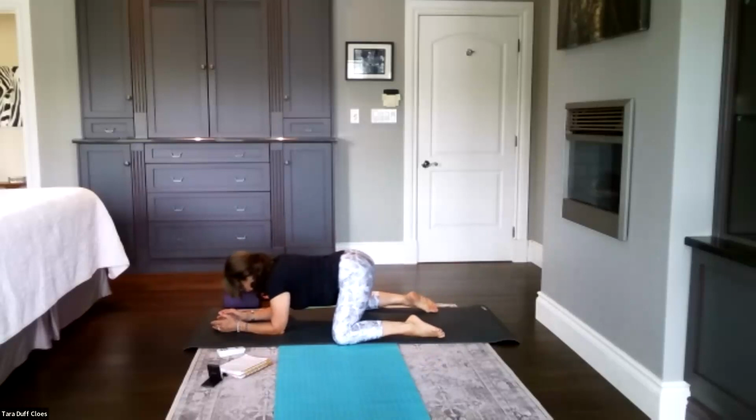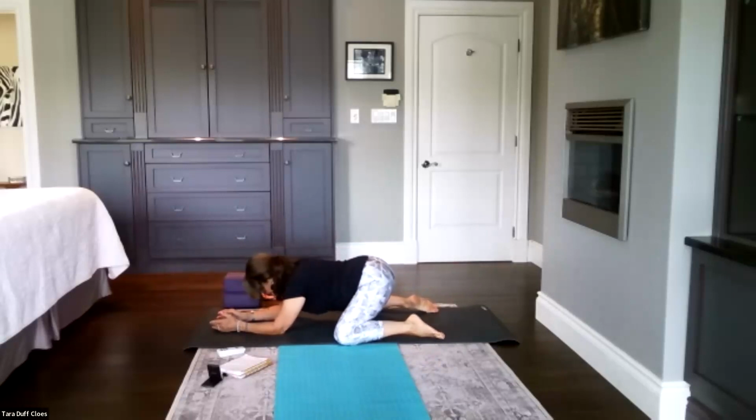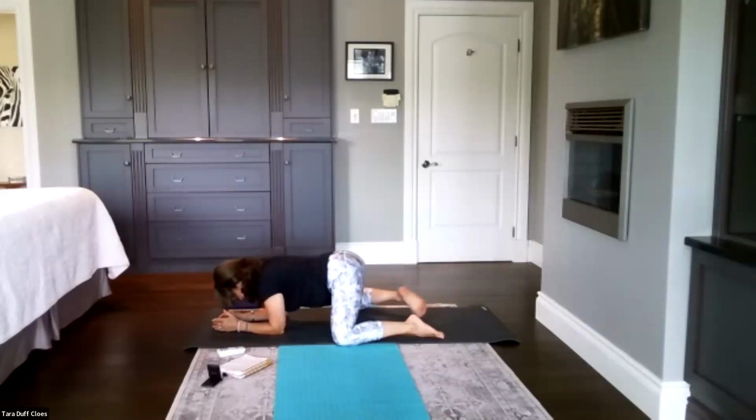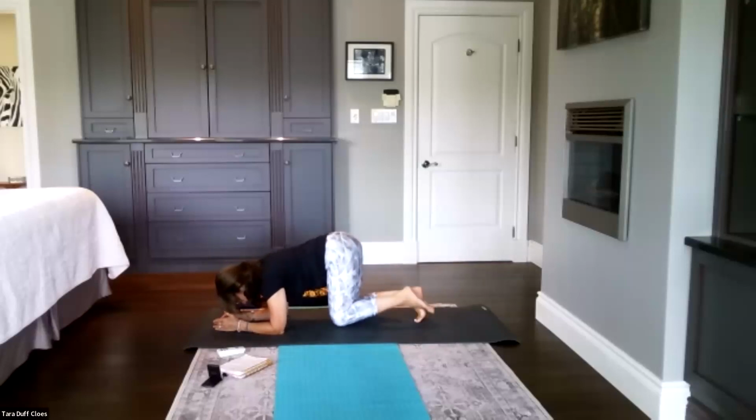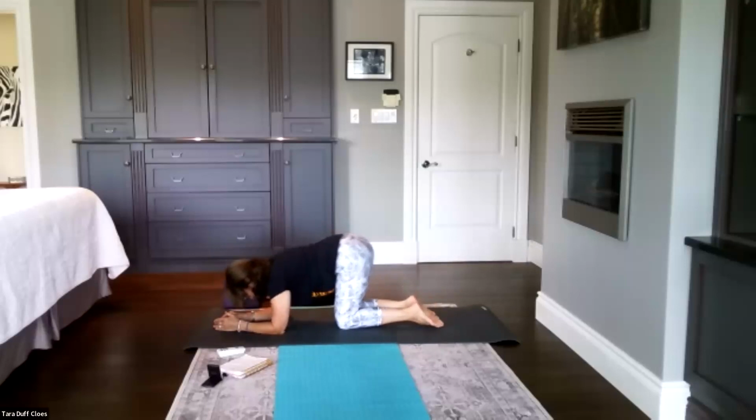And when you're ready, just press all the way back, staying in frog pose. So far, we're working on hip openers. One more breath. Exhale, shift your weight forward and bring your right foot to the center line, right knee to the center line, and then draw your left knee and foot to match.